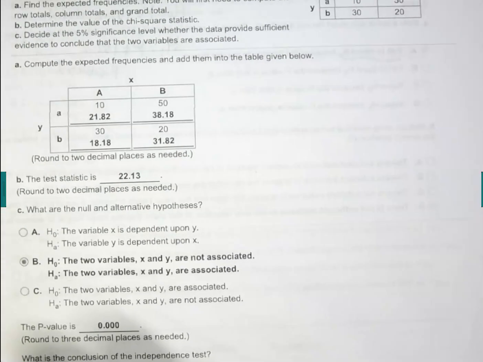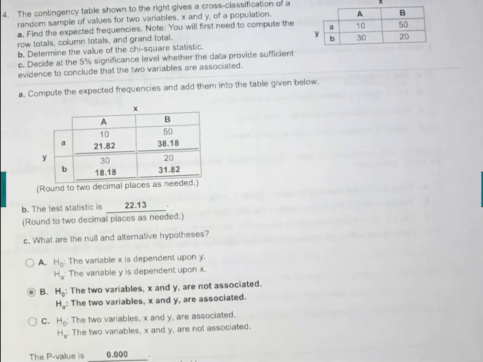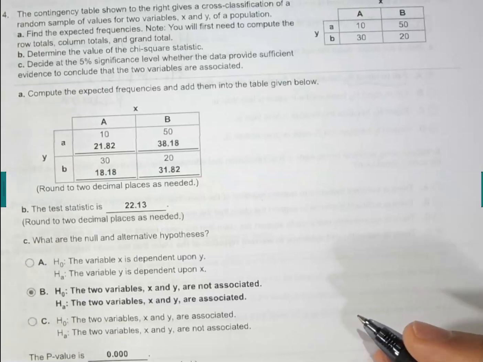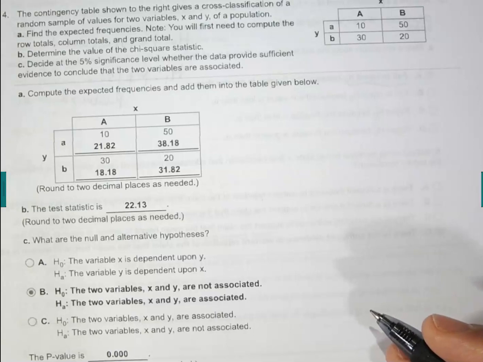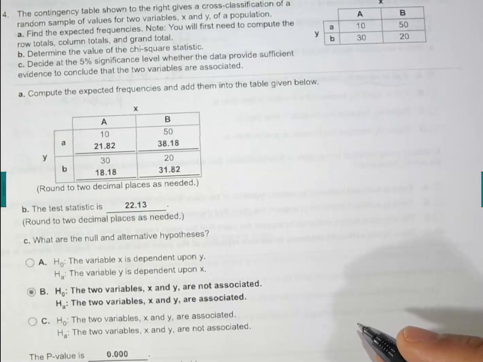This is the same question that we did, I think number 11 probably, and we did it with a critical value. Now we're going to do it with the p-value approach. The contingency table shown to the right gives a cross classification of a random sample of 2 variables x and y population. Find the expected frequencies. Note, you will first need to compute the row totals, column totals, and grand total.